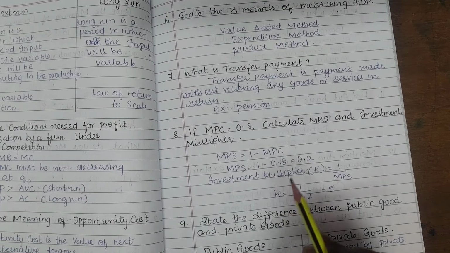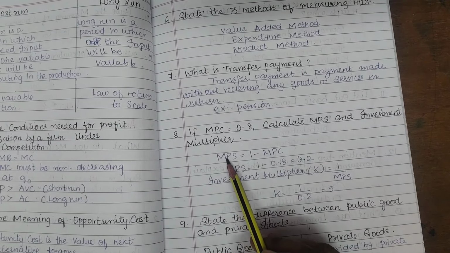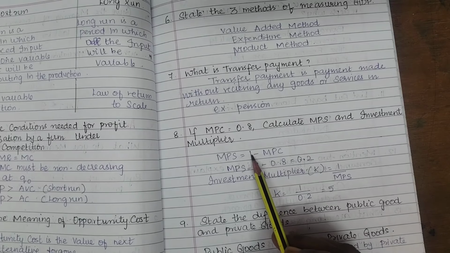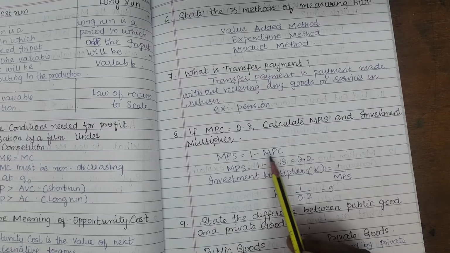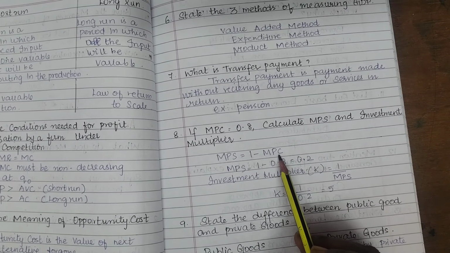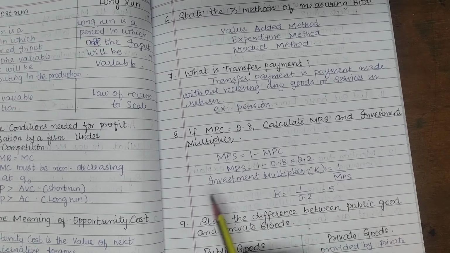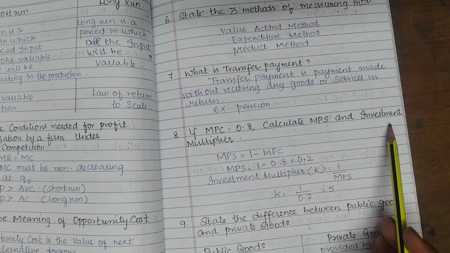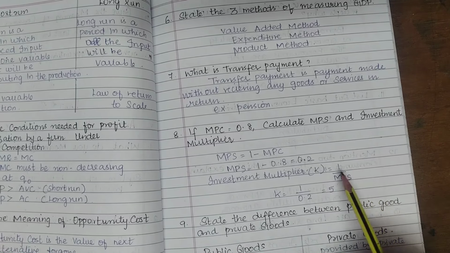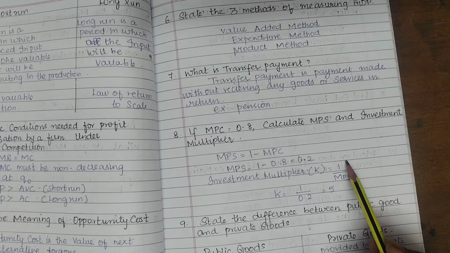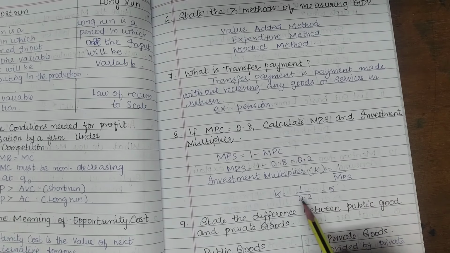If MPC is equal to 0.8, calculate MPS and investment multiplier. So what is the formula for MPS? Marginal propensity to save is 1 minus MPC. If 1 is your income, then 0.8 is your consumption, and whatever remains is your saving. So this is MPS, 0.2. Now it is asking what is investment multiplier. The formula is 1 divided by MPS. So 1 divided by 0.2 is equal to 5. The more the MPC, the more the investment multiplier will be.